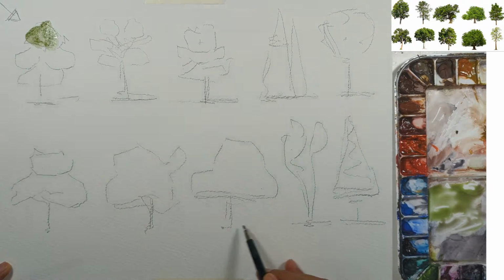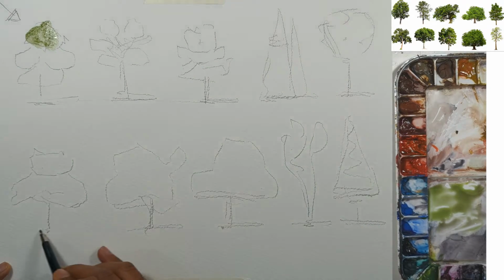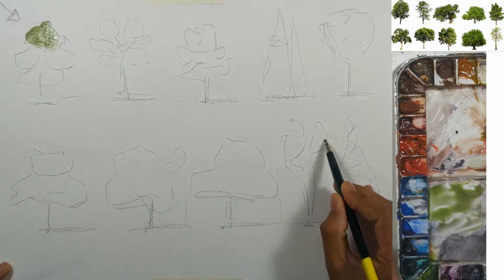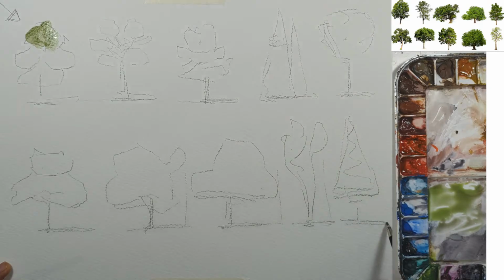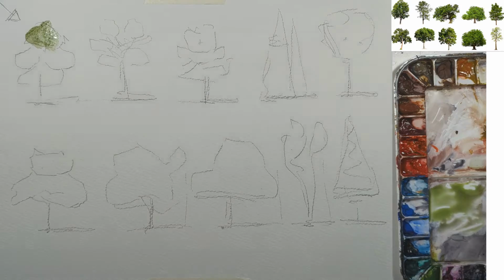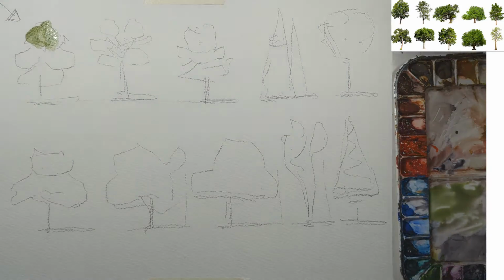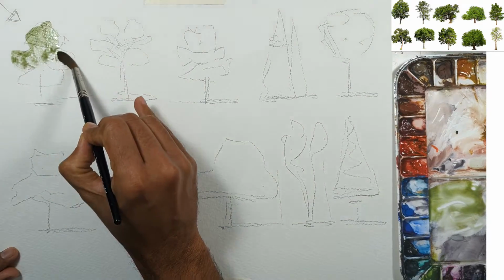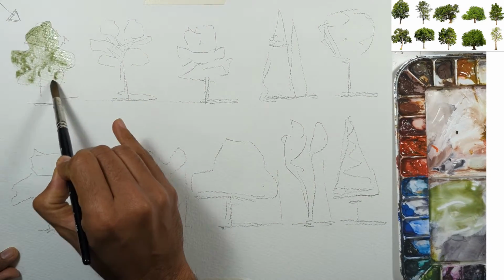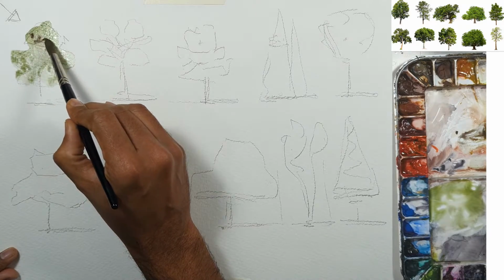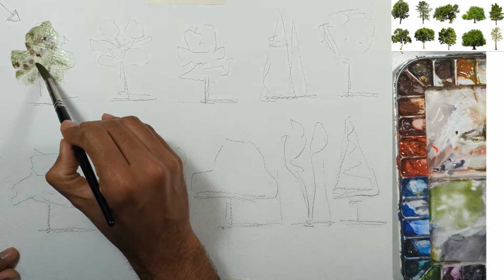So all I'm trying to do is, before I forget, make sure you remember there's a light source. Let's assume that's a light source, and the shadow is going to be falling on that side. So you always want to have a shadow that anchors the drawing. Important to have shadows. It's not accurate, but it gives you an indication of where the shadows are.